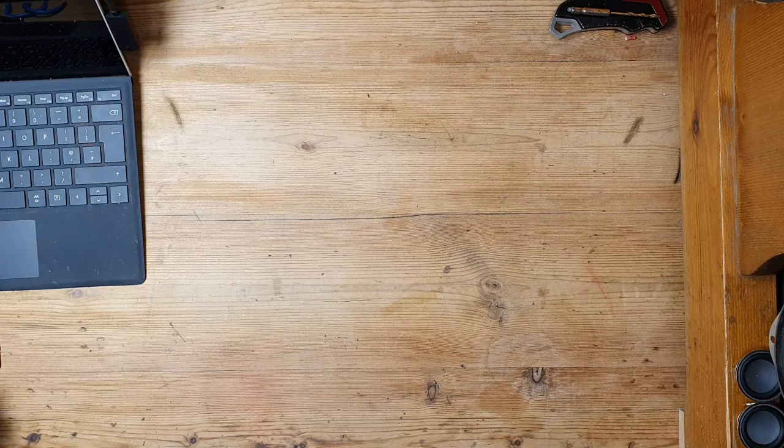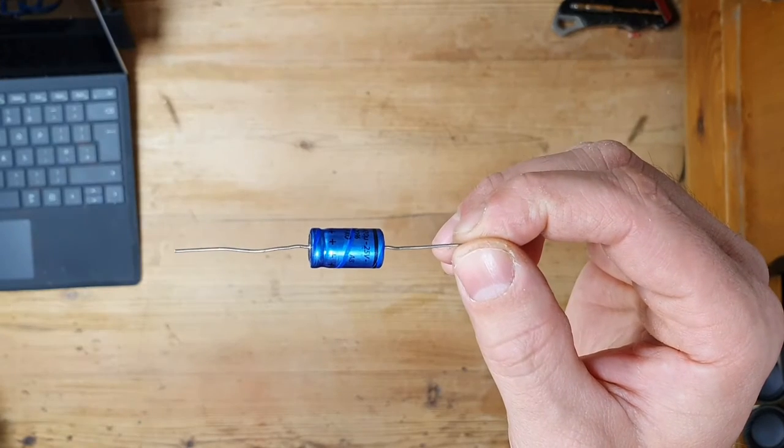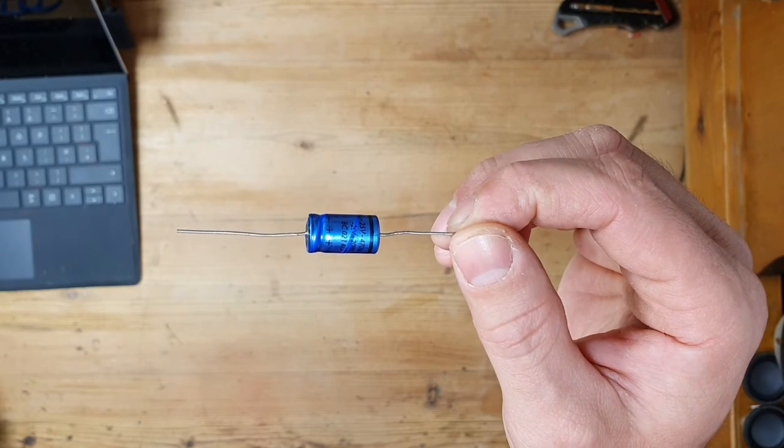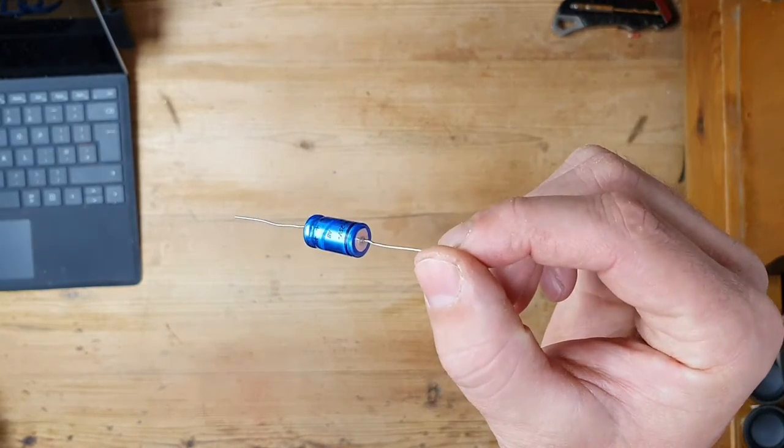Okay, so this is just going to be a short video to show you a capacitor working. Here I'm showing you a kind of standard size capacitor. You find these in lots of electronic components.